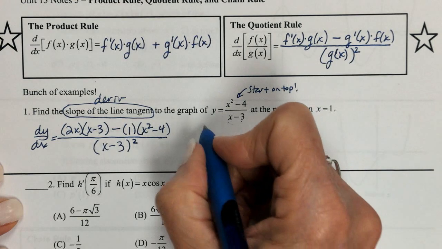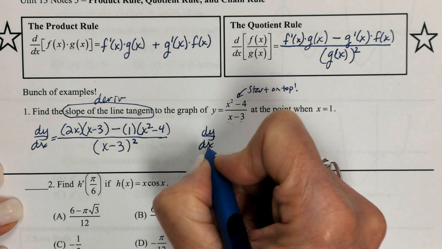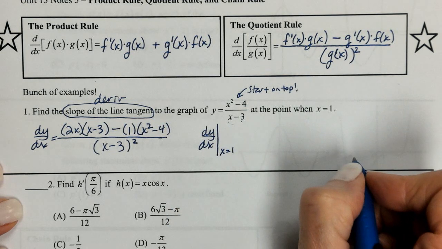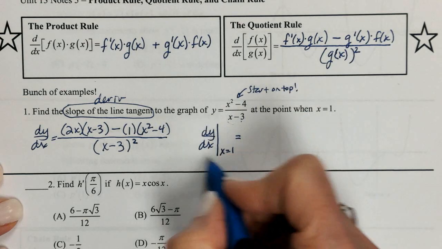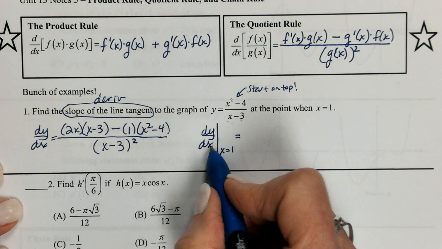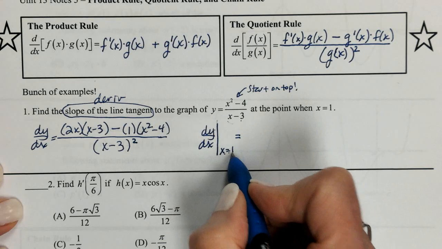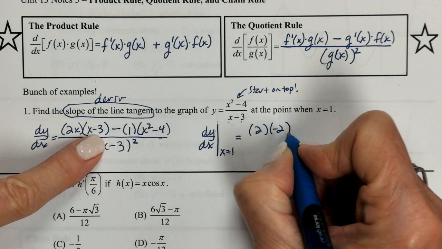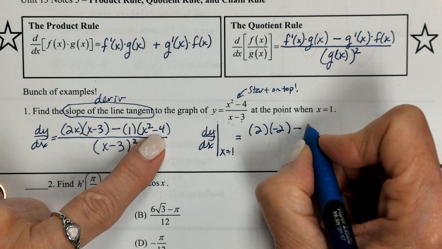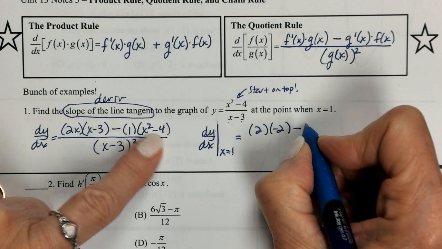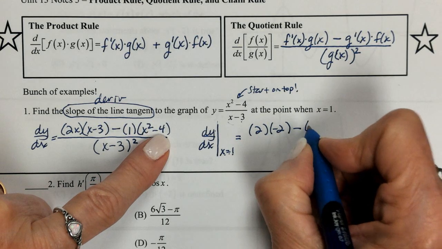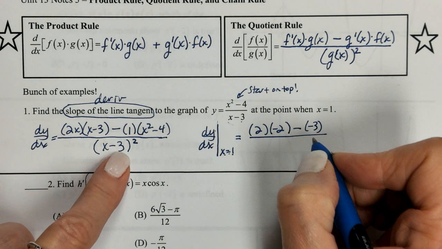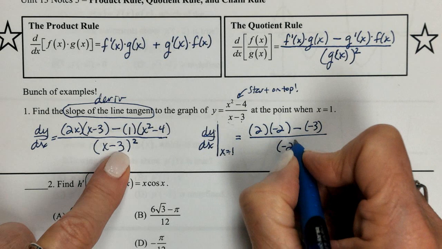Now we're going to plug in 1 for x. So we have dy/dx at x equals 1. That's notation for the derivative of y with respect to x at x equals 1. Plugging in 1 for x, we're going to have 2 times negative 2, minus 4 minus 2, I'm sorry, 1 minus 4 is negative 3. And then on the bottom we have 1 minus 3 squared, so that's going to be negative 2 squared.